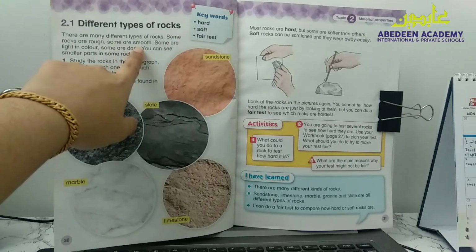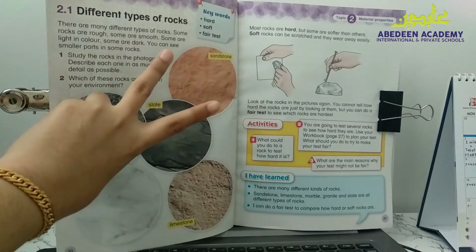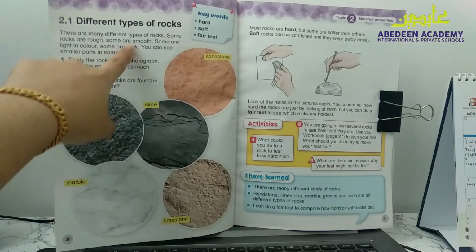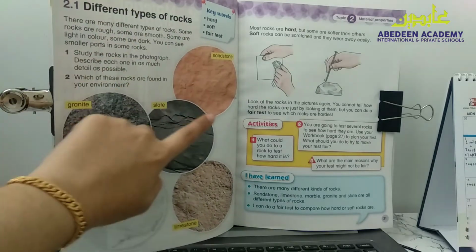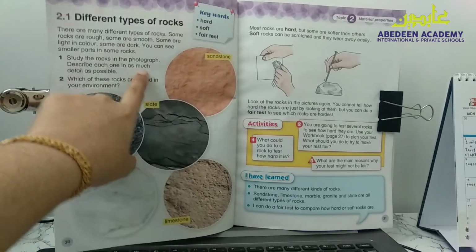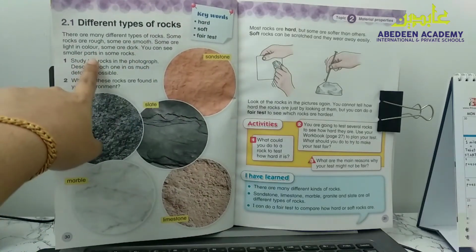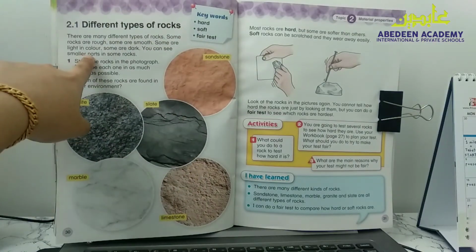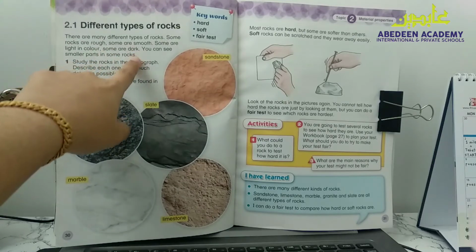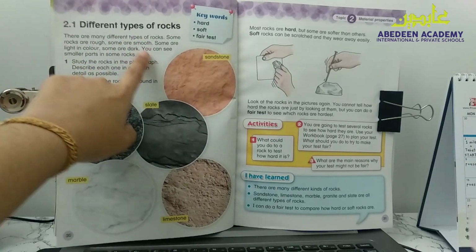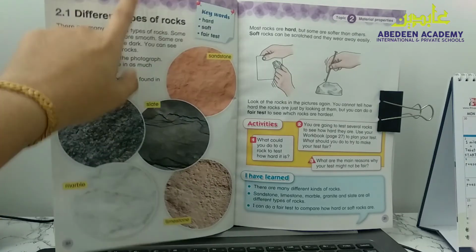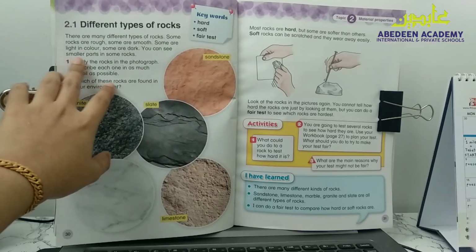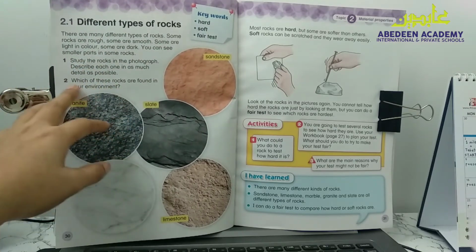All right, some are smooth. Okay, so there's two types of rocks. Some are rough, some are smooth. Rough and smooth. Okay, some are light in color. Okay, let's take a look at all these beautiful rocks. Light in color. Some are dark. So we have rough, smooth, light, and dark rocks. You can see smaller parts in some rocks.